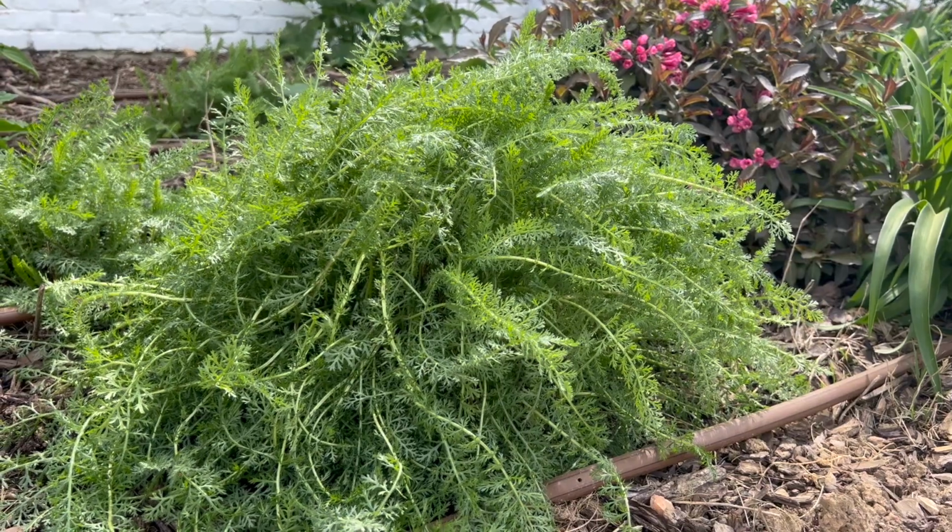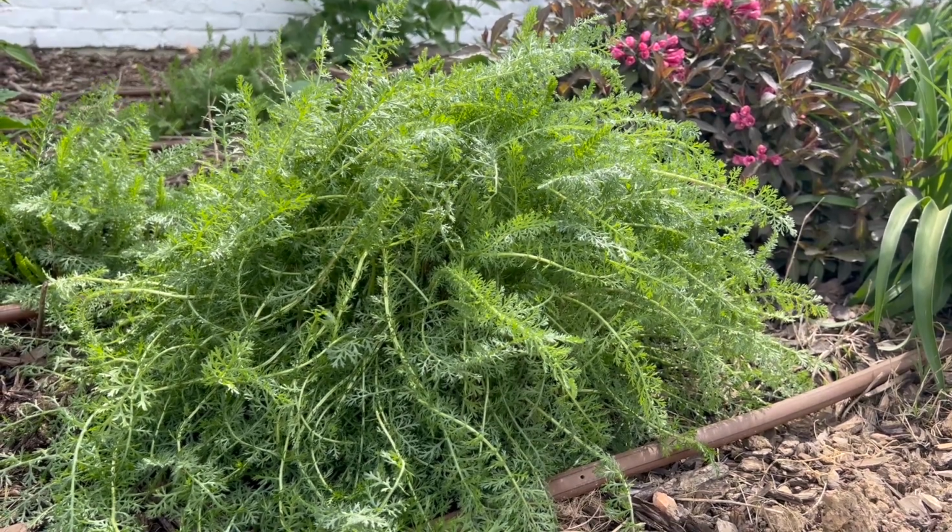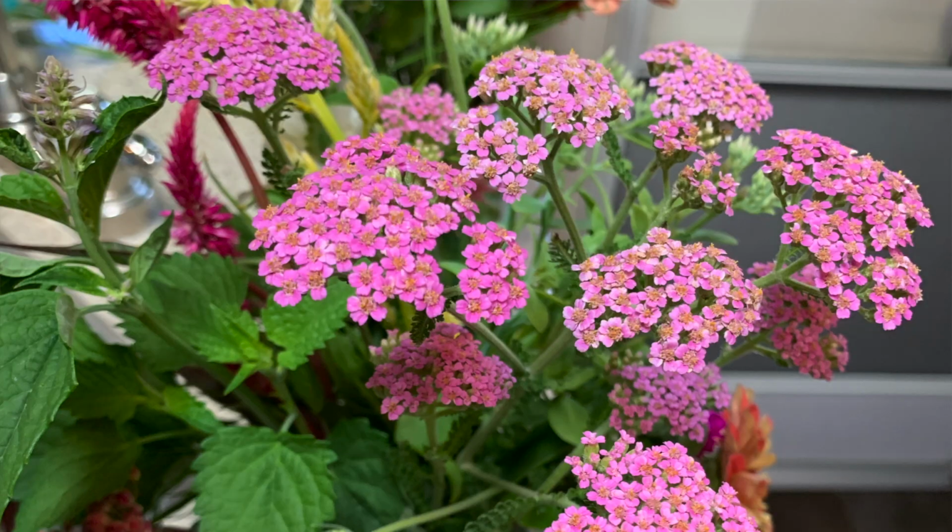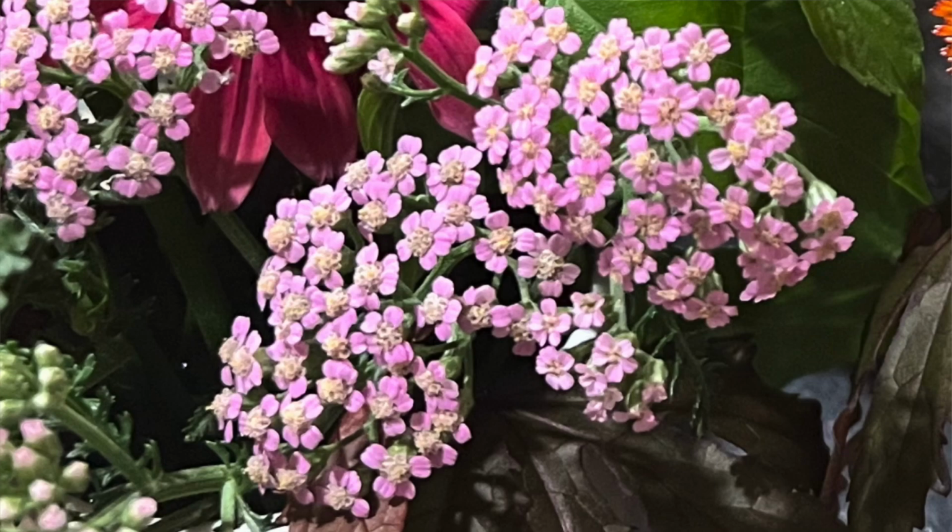Some of the other native plants that I'm already growing, I've started some from seed. I started yarrow. Colorado yarrow is native in my area and also Colorado and much of the United States. This one is great for arrangements, for cutting, and also for drying. I really like it both pressed and used whole in dried arrangements.